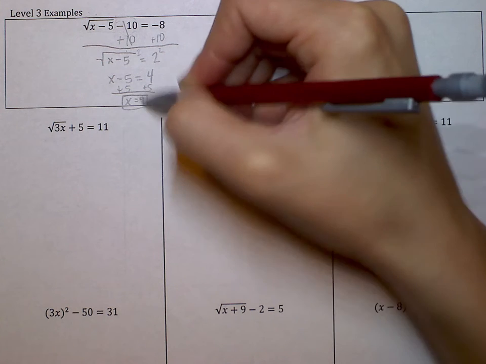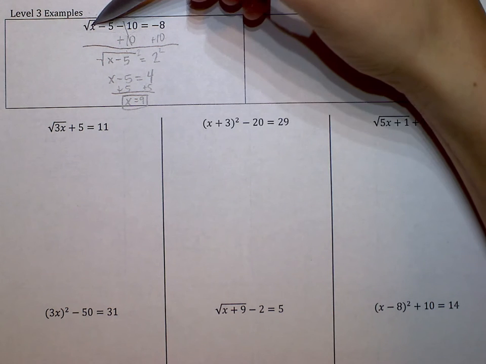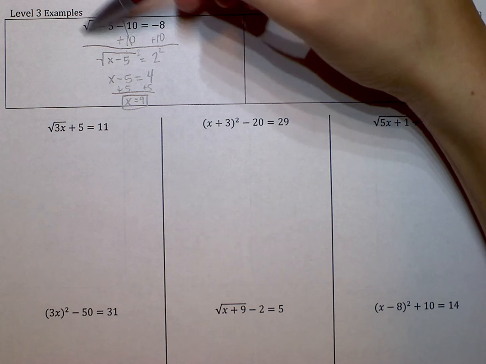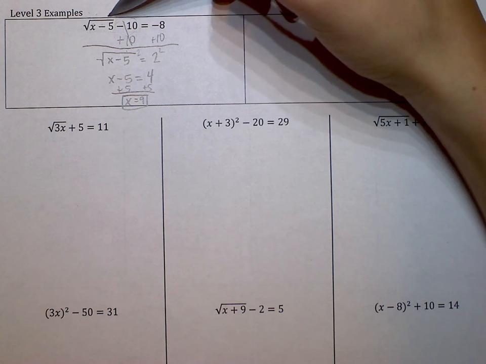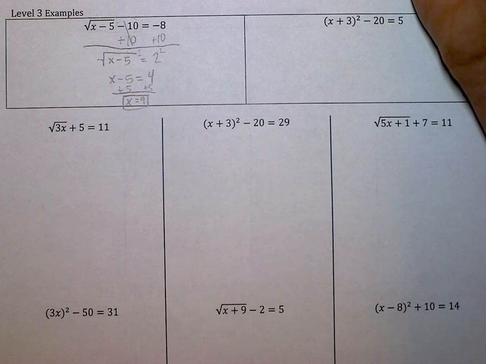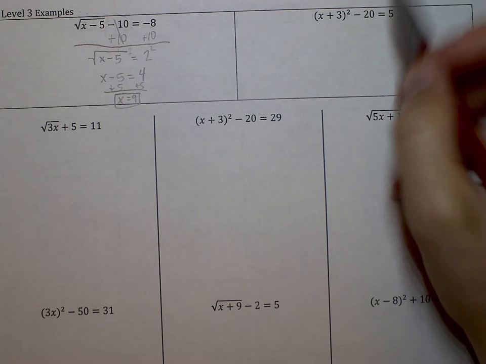Okay? I can always go back and check it, right? Let's look. This is 9 minus 5 would be 4. The square root of 4 is 2. And then 2 minus 10 is negative 8. That's correct.